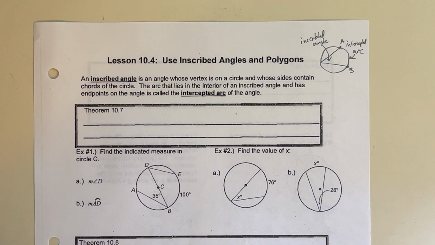So we're going to learn some relationships with inscribed angles. It's kind of cool. Theorem 10.7 says the measure of an inscribed angle is half the measure of its intercepted arc.